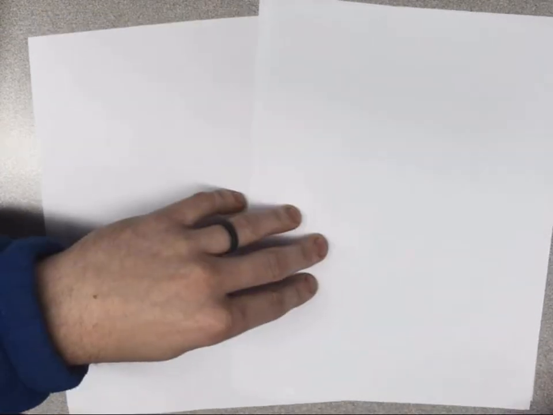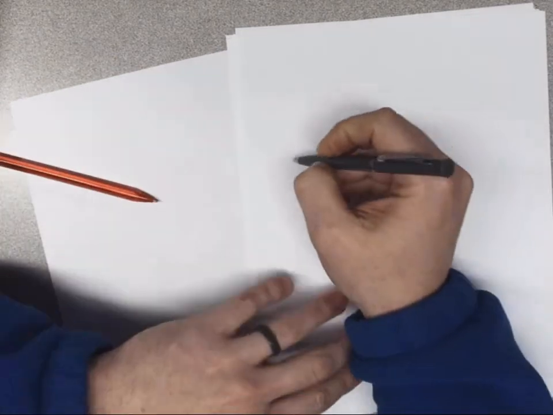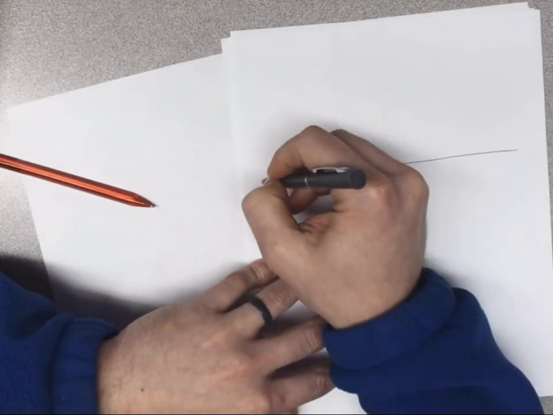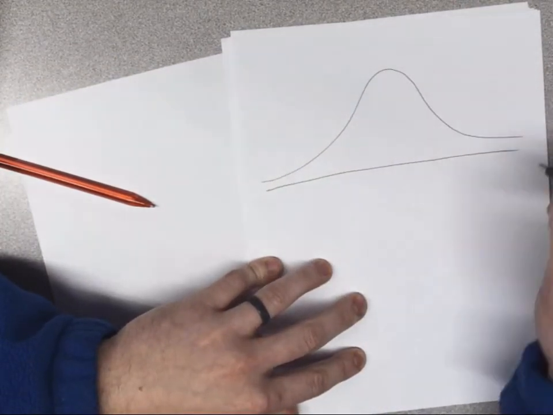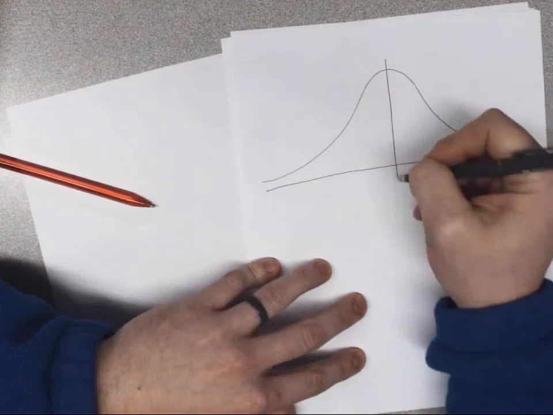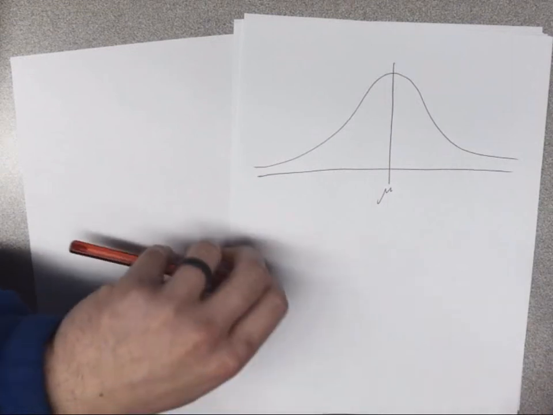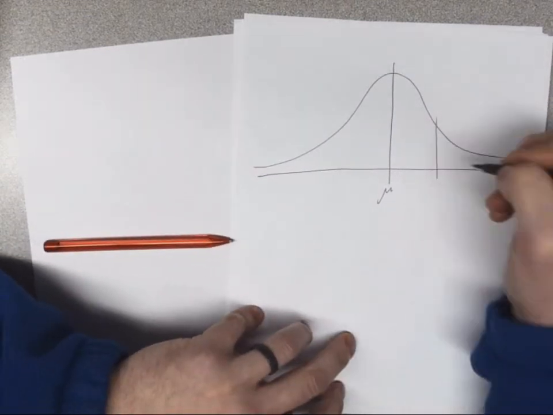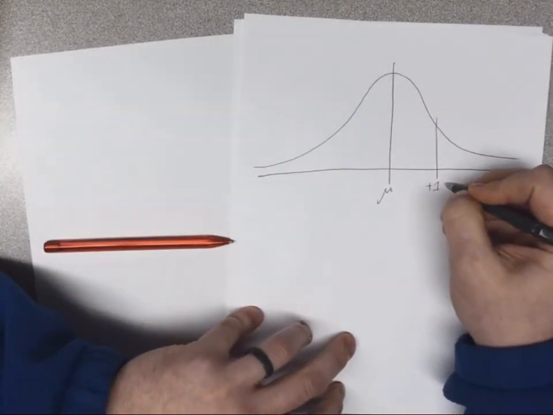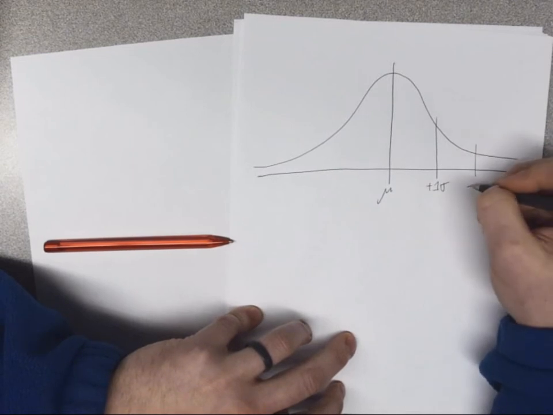All right, one other thing I want to note here is, I just want to draw another graph, the empirical rule here. So here we have our mean. And so what we've done so far is we've had plus 1 standard deviation, plus 2.